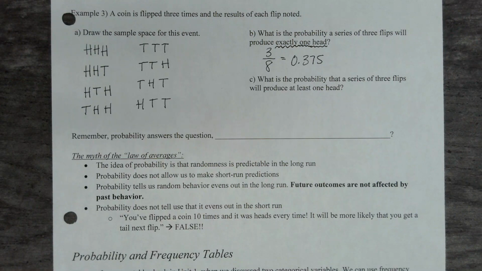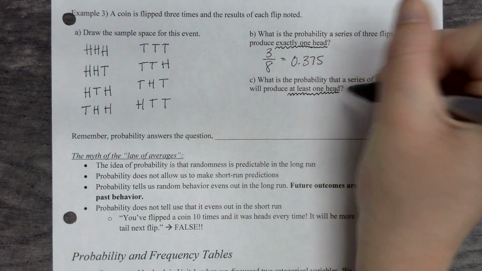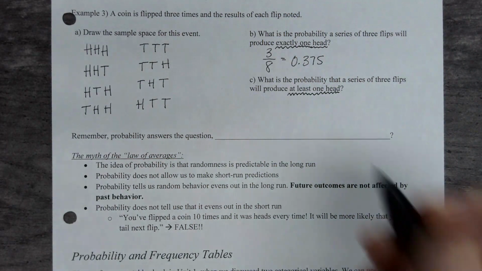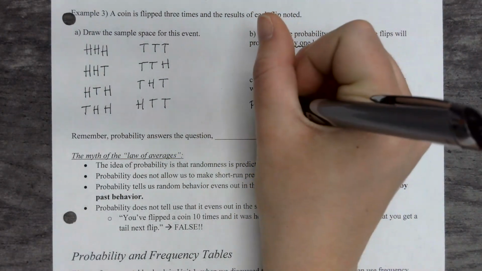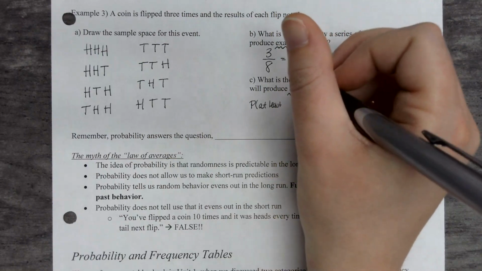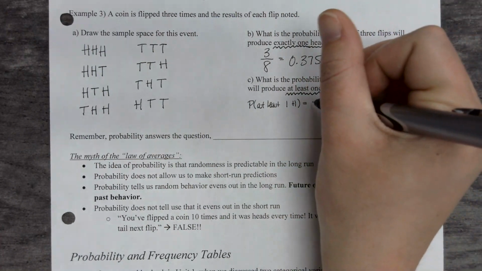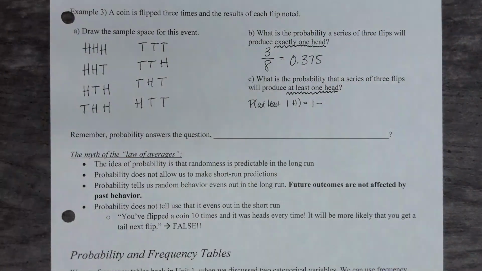All right. So when I talk about the probability that a series of 3 flips will produce at least one head, this could be represented by a complement, where the probability of at least one head would be the same as 1 minus, well, what's the opposite of at least 1?